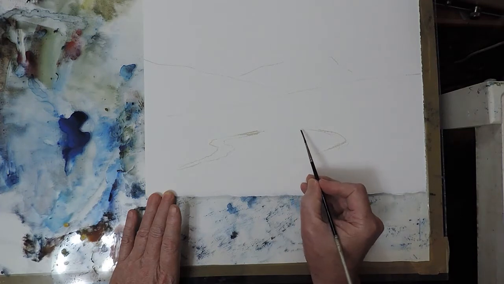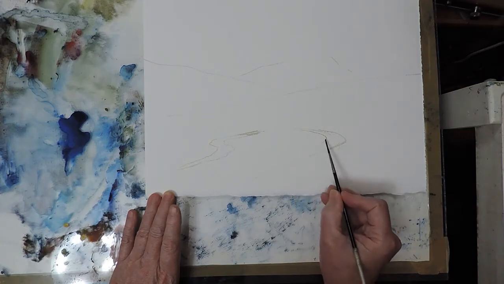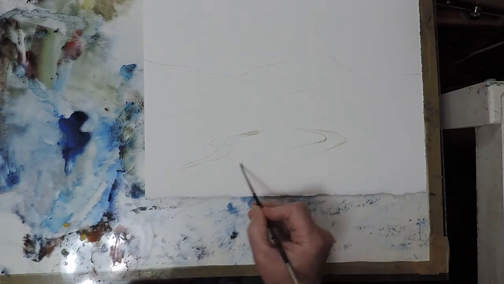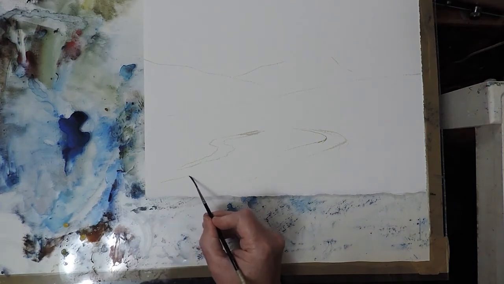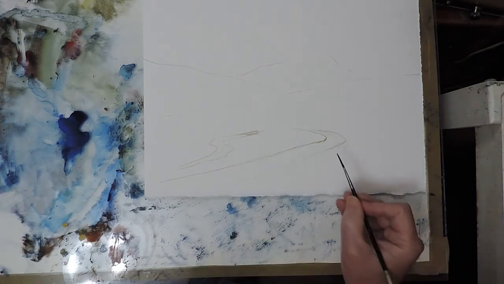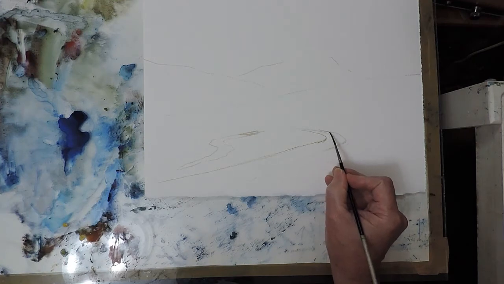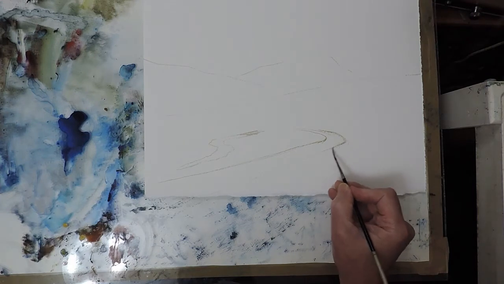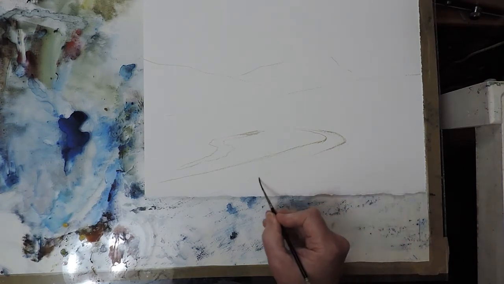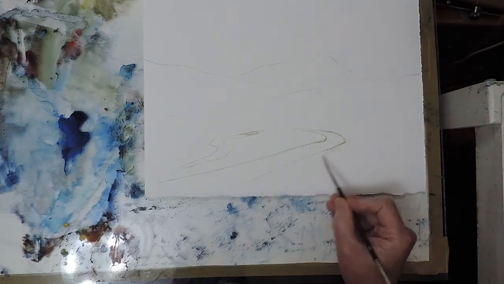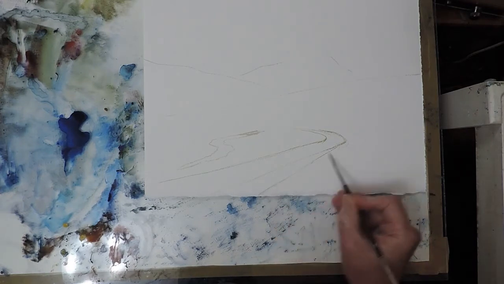They always end up more, what's the word I'm looking for? Less severe than, more gentle than I would like. In fact, I might broaden that out just to add a bit more perspective to the whole thing.